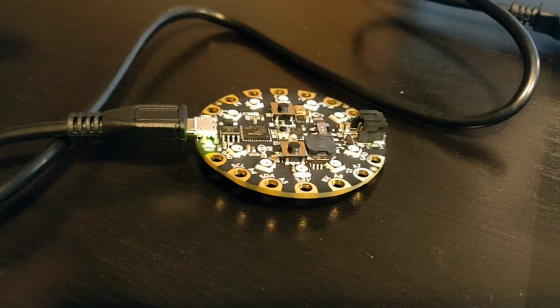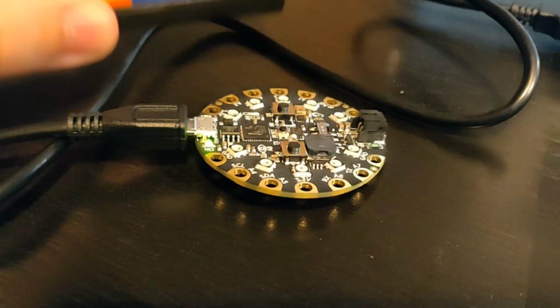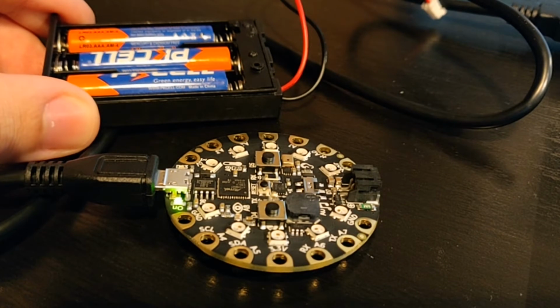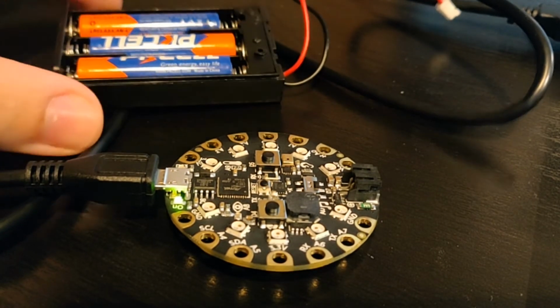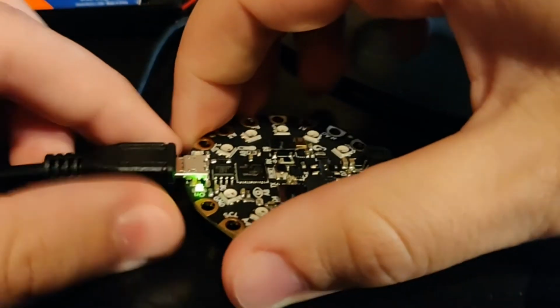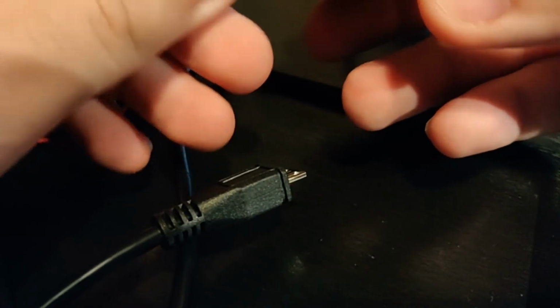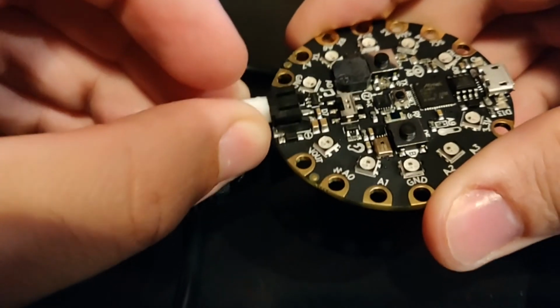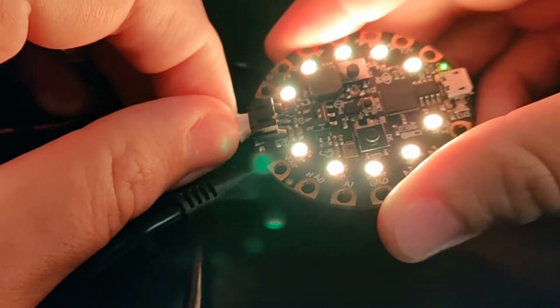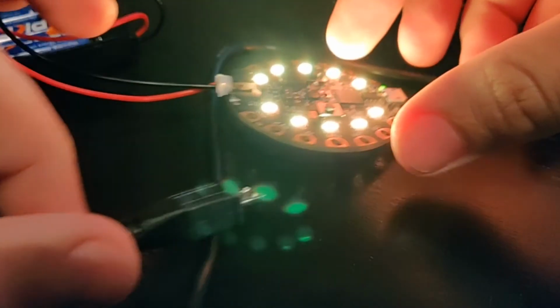But now the device is connected to our laptop. It's handy to have a battery, for example. Then we can unplug the USB. We can plug in the battery. And then it's plug and play. You have the battery, and now we can test it another time.